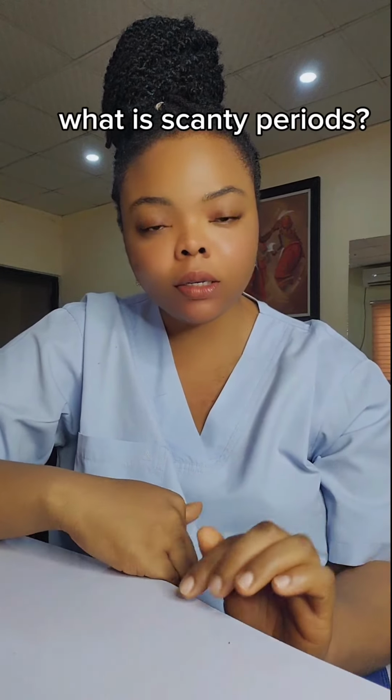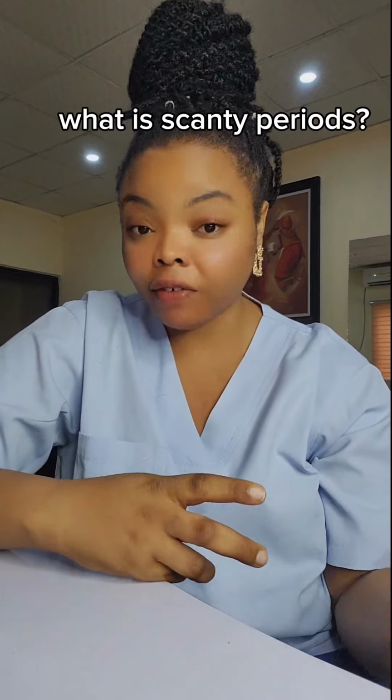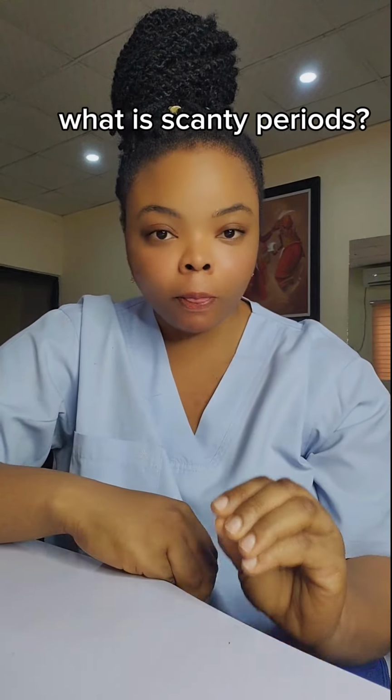What is scanty period? Now, scanty period is not usually what people think, or light period. These are the questions we get. Scanty period, or light period, is when you have a period that is less than 5 to 10 mils of blood. Usually your period blood is supposed to be between 5-10 mils to 80 mils. So if you're having less than this, it is scanty period.